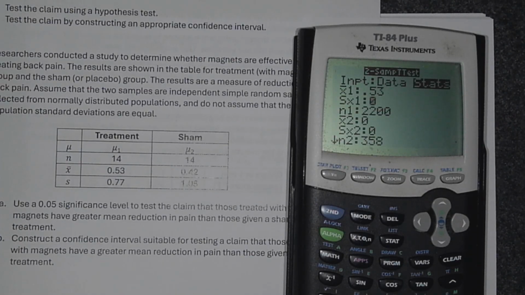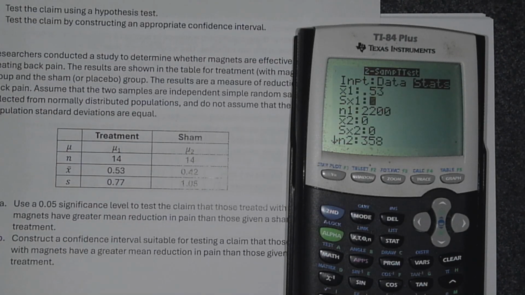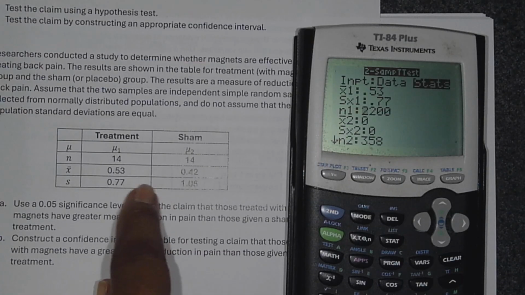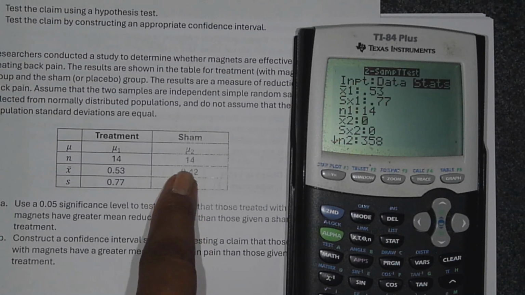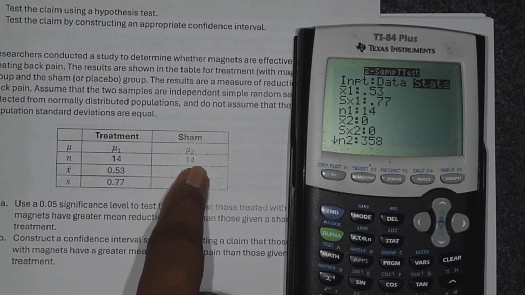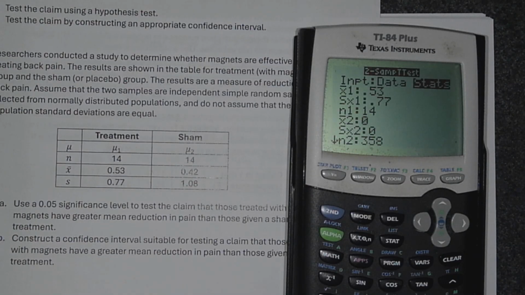And then S sub x is the standard deviation of the first, in this case. That's 0.77. And then enter. N1 is your sample size. That's 14. And then go to x bar 2, which is the mean of the second, which is your sham treatment. Here's your x bar right here, 0.42. S of x, that's standard deviation, 1.08.